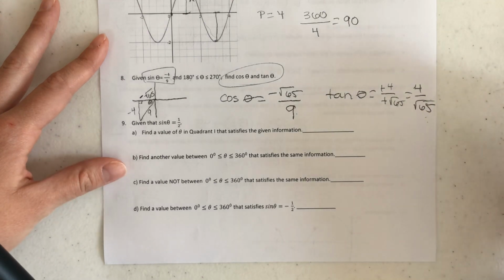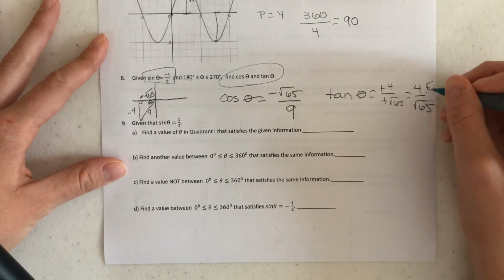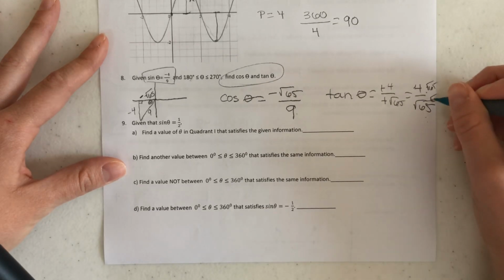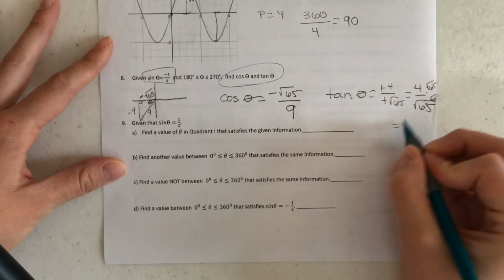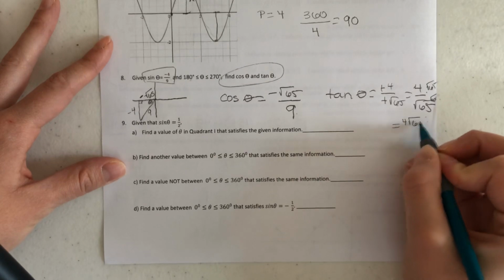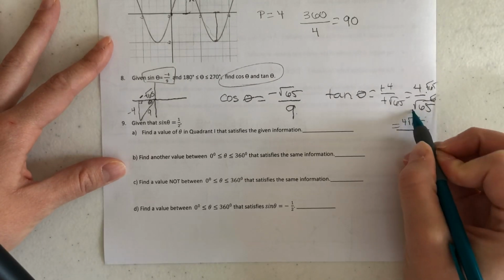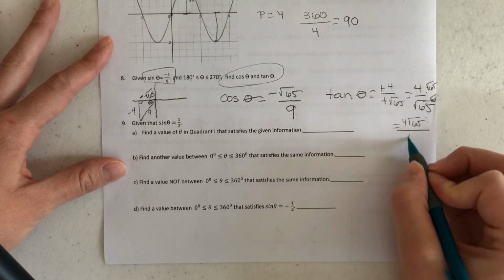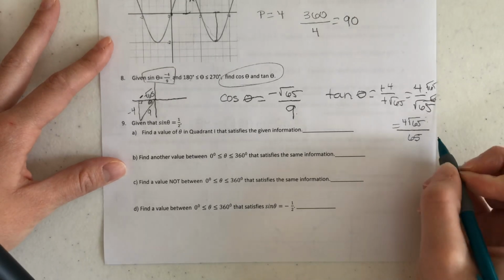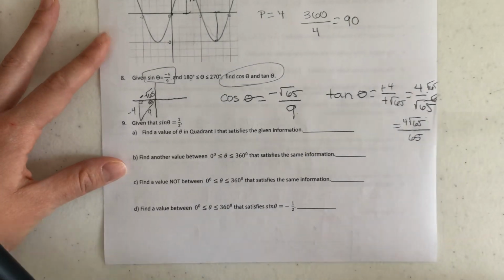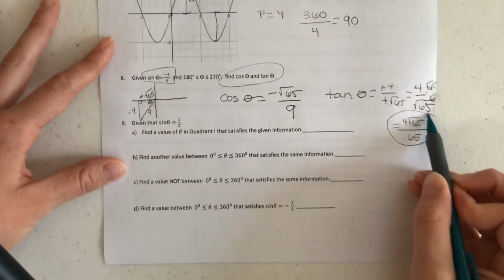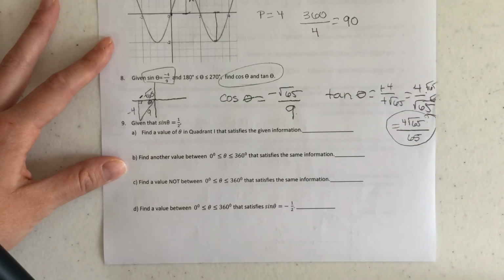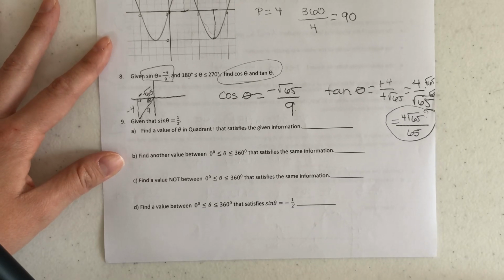So to fix that, they multiply the top and the bottom by the square root of 65, leaving us with 4√65 over, and of course, √65 times √65 is just 65. So most mathy type people would say this is the final answer. Most sciencey type people don't bother rationalizing. They just leave it alone and go about their business.